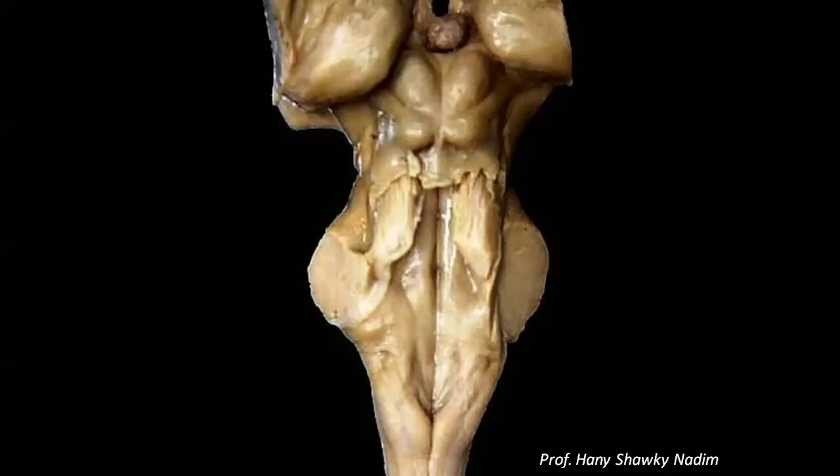Now we will revise a back view of the brain stem. The closed medulla oblongata, the gracile tract or gracile fasciculus, the gracile nucleus or gracile tubercle, the cuneate tract or fasciculus, the cuneate nucleus or tubercle.